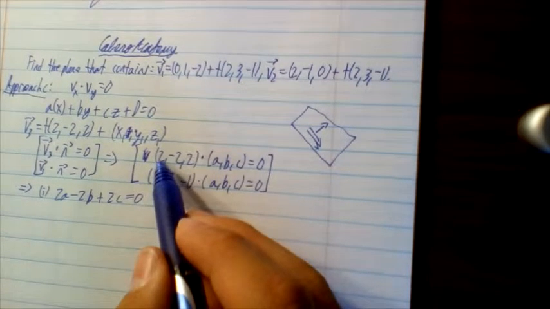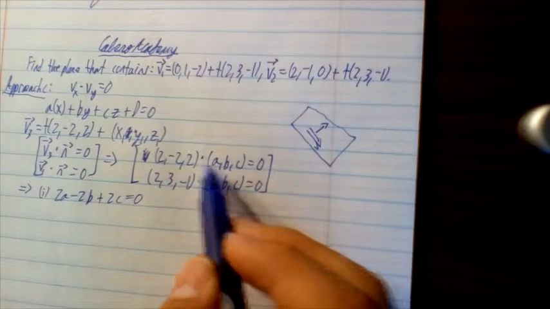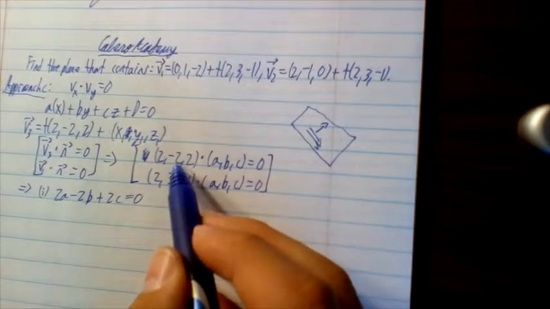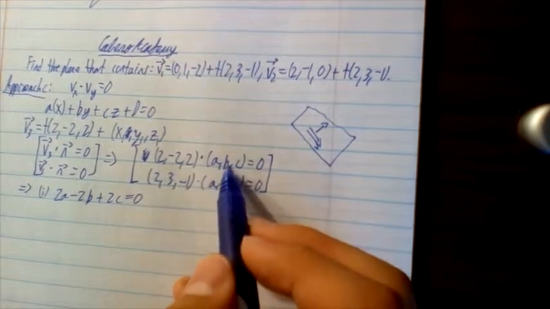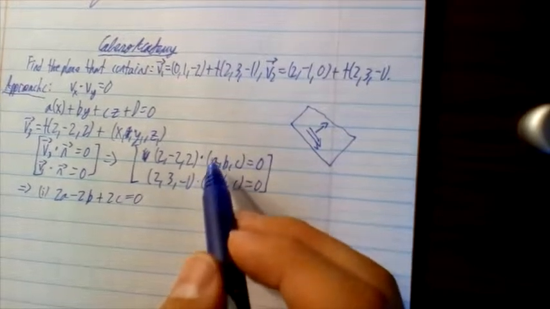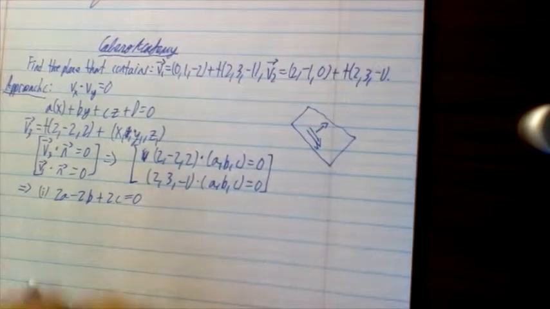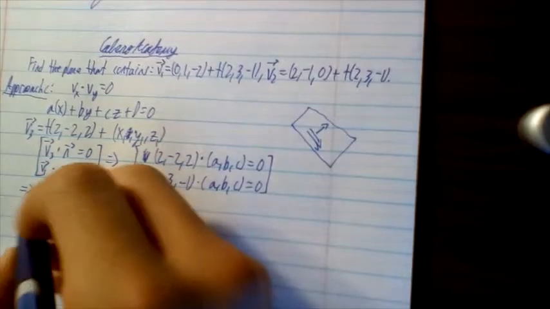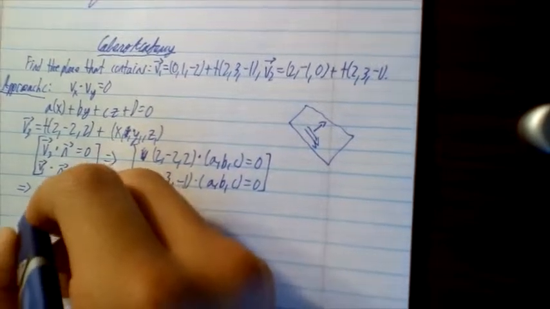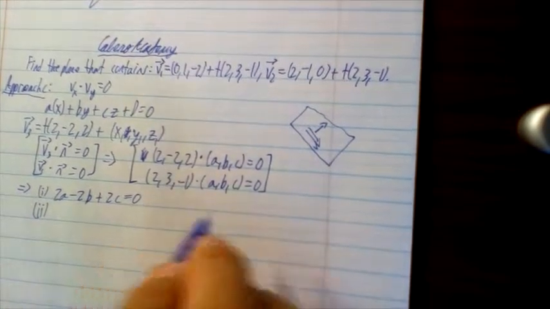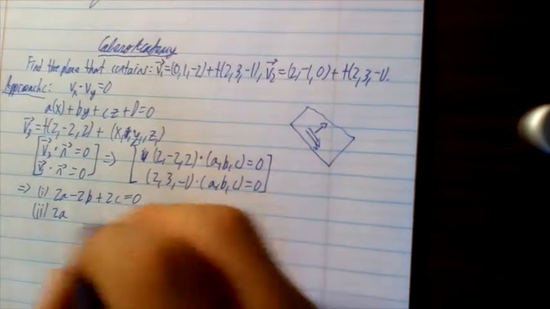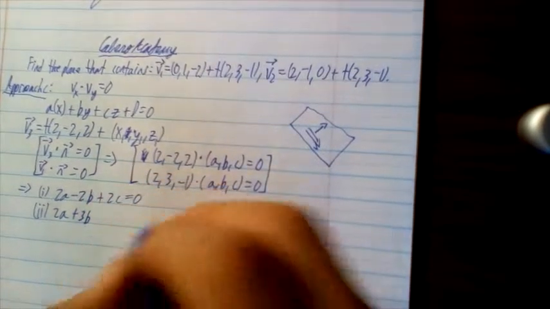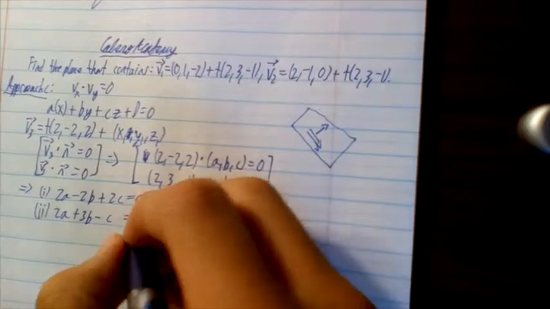It says multiply the x terms with each other, add the multiplication of the second terms, add the multiplication of the third terms, and so on. So that's our equation 1. And equation 2 says 2a plus 3b minus c is equal to 0.